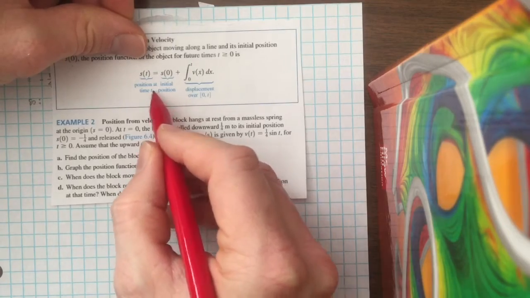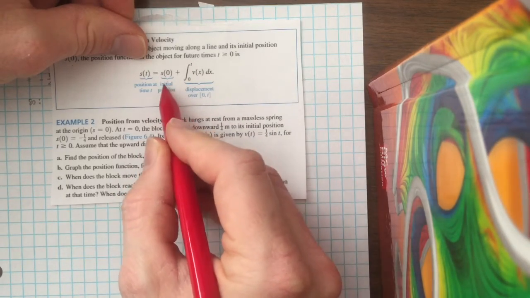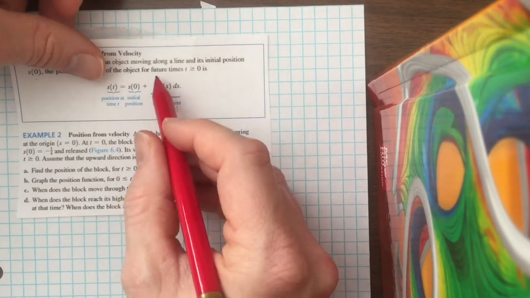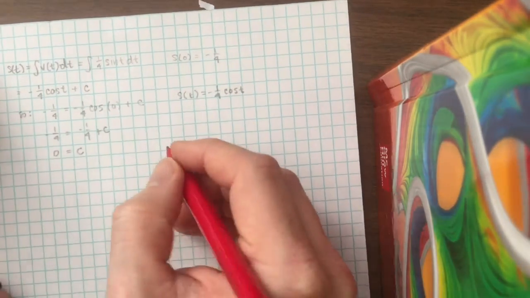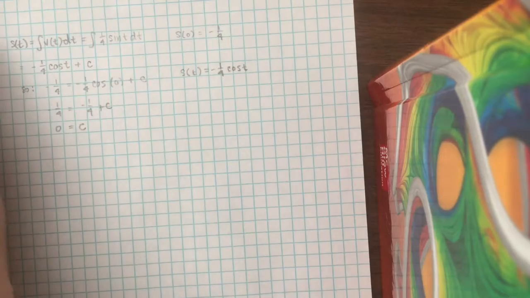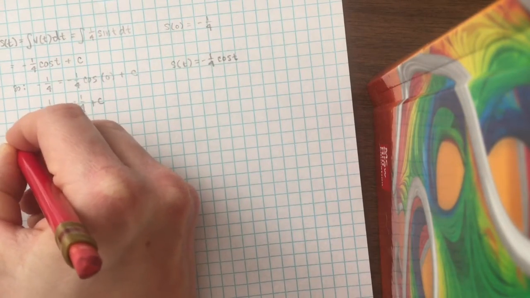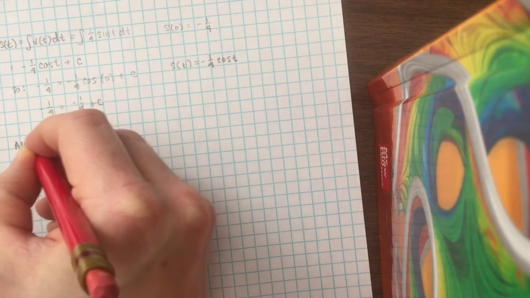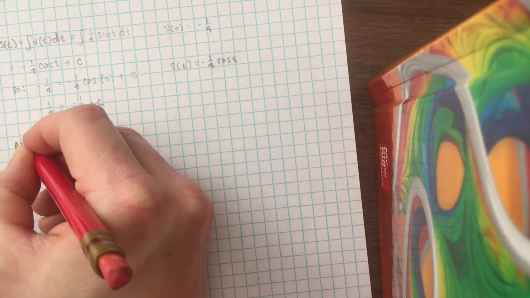Using this formula, this theorem, we can say that this would just be the initial position plus the integral from 0 to t of your v function. So we'll call this alternately, and we want to do it two ways because, like I said, this does pop up on AP tests in this kind of form, so you need to be familiar with how to recognize it.